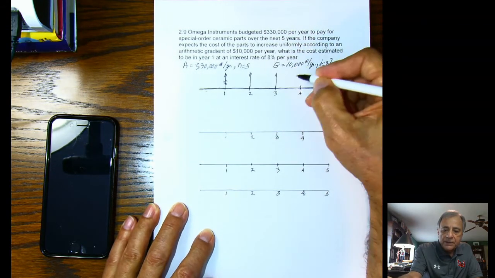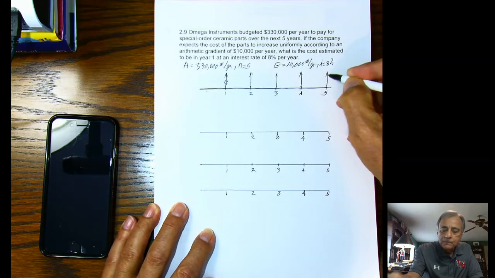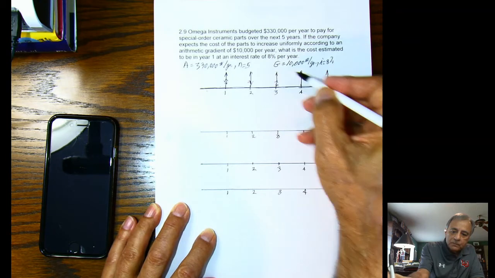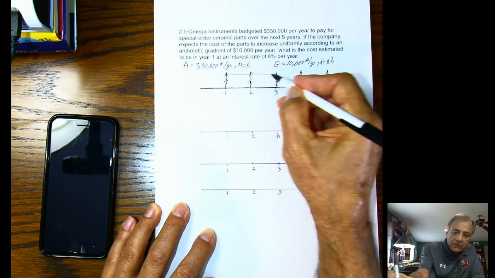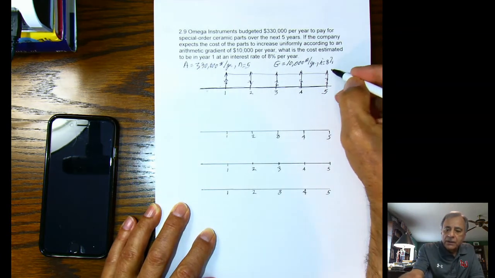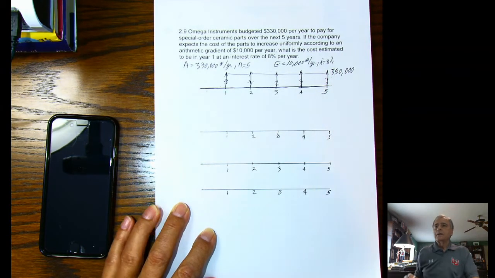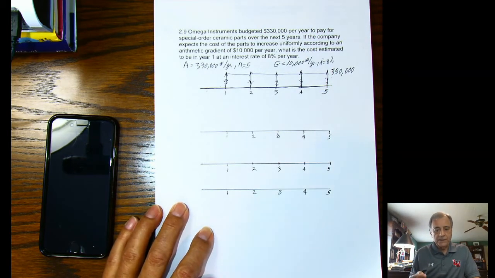This is the budgeted cash flow, straight across at $330,000. Now the actual cash flow is going to be a little bit different.